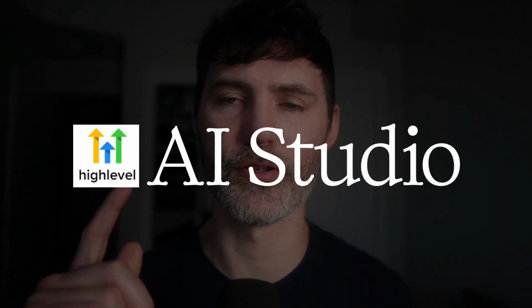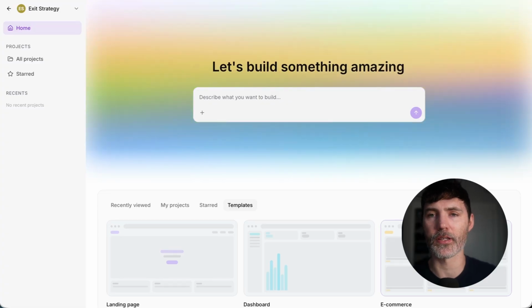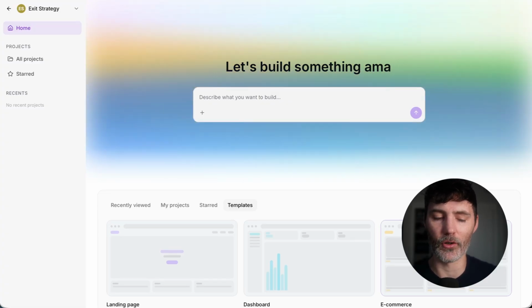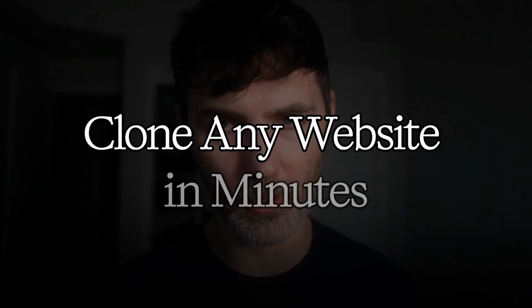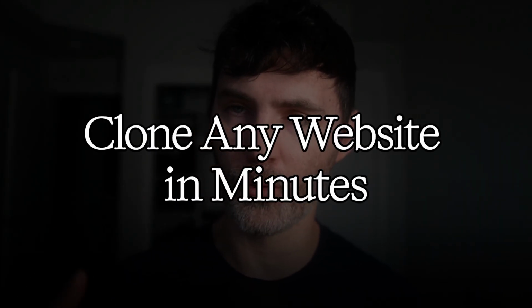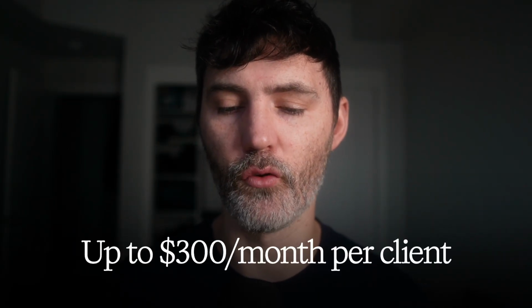GoHighLevel has just released a new feature called AI Studio. So in this video, I'm going to show you how this works. A lot of you guys don't even see this in your account. I'm going to show you how to activate that. And then I'm going to show you how you can take any website out there in the world and you can clone it. And I'm going to show you specifically how you can do this for a potential client. And you can use that as a client acquisition strategy to start getting clients that will pay you monthly up to $300 a month just for this service.